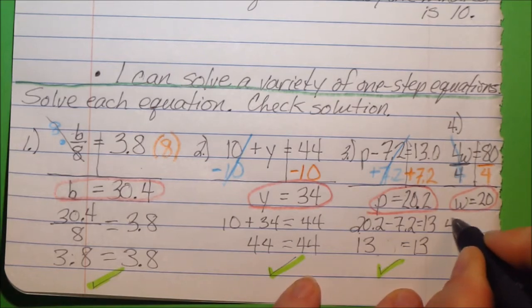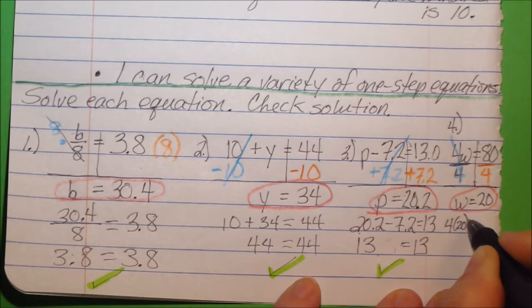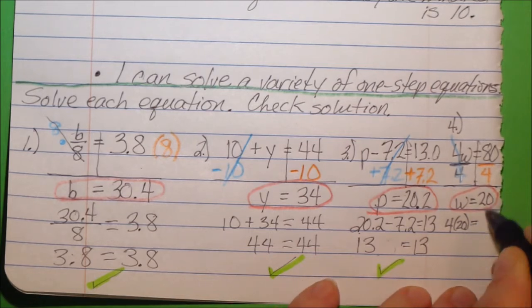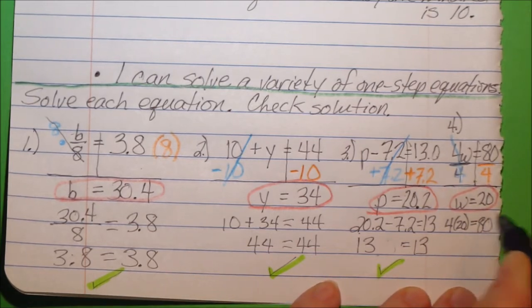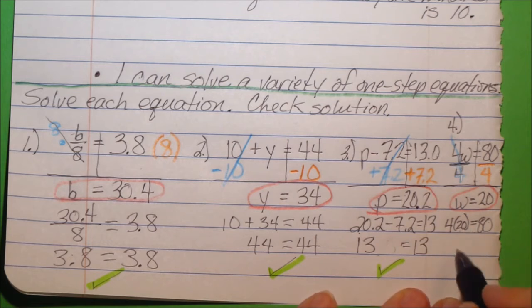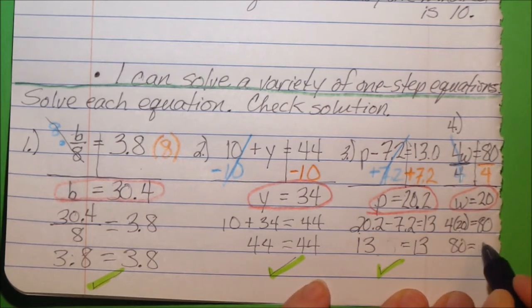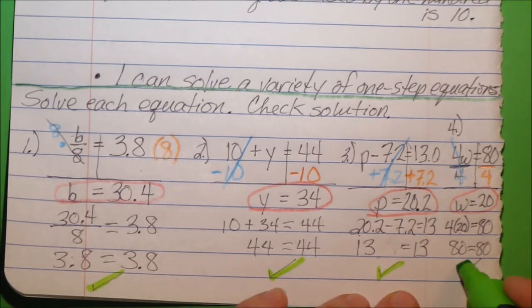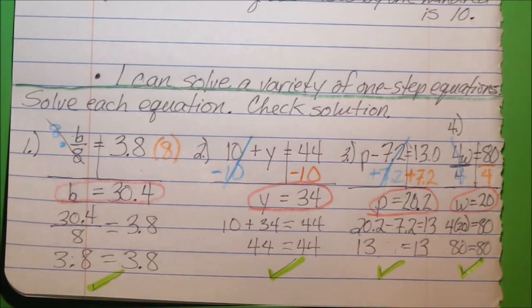All right, 4 times 20 equals 80. Okay, 2 times 4 is 8. I got that 0, so I know I've got 80 equals 80. Yes, it checks. We have the right answer. All right. So that's your notes for lesson 3.6.